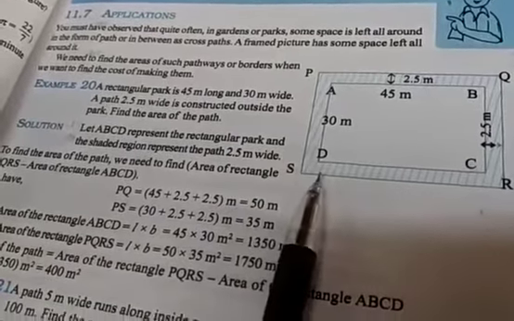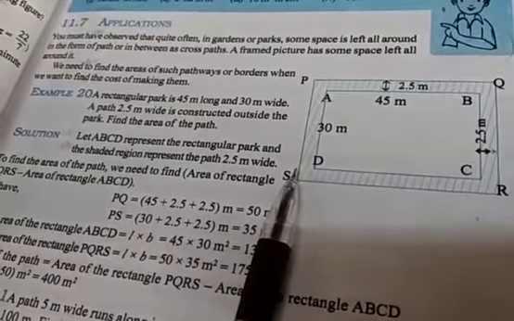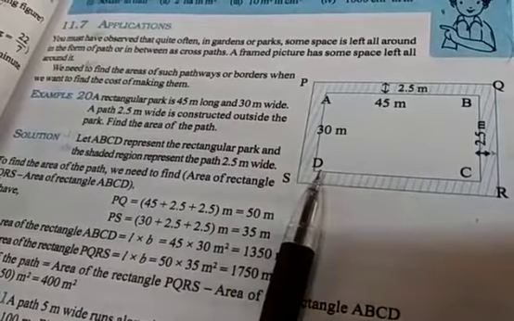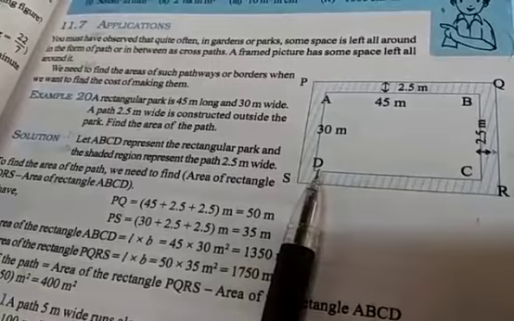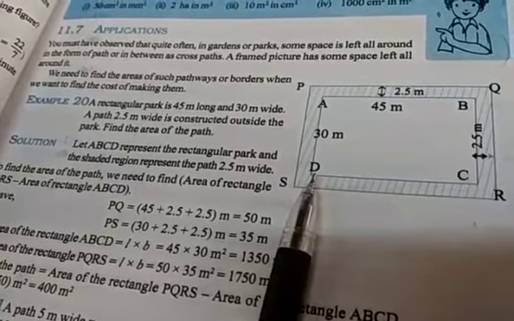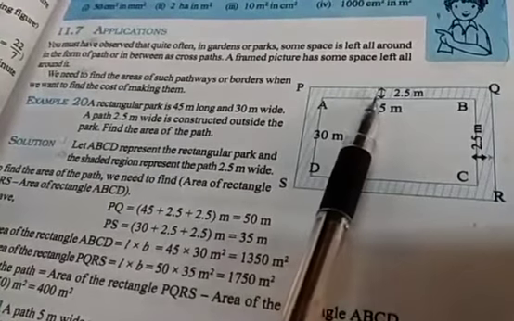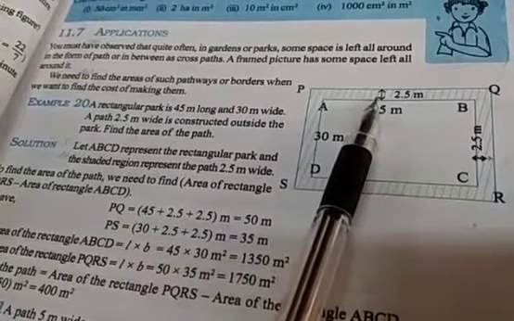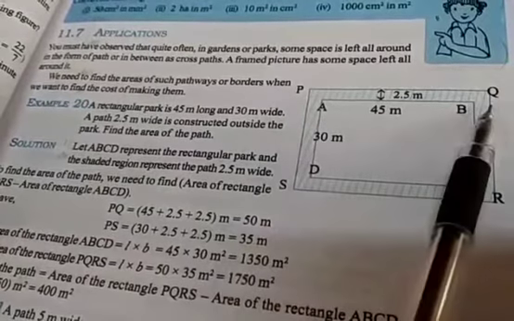Let us mark ABCD here, ABCD for the path. The rectangular path and the shaded area represent 2.5 meter wide. How much have they taken as the width? 2.5 meters. Okay, the path they have covered.